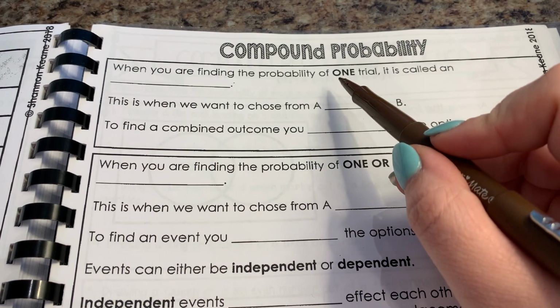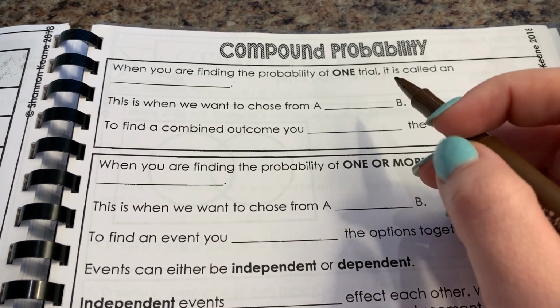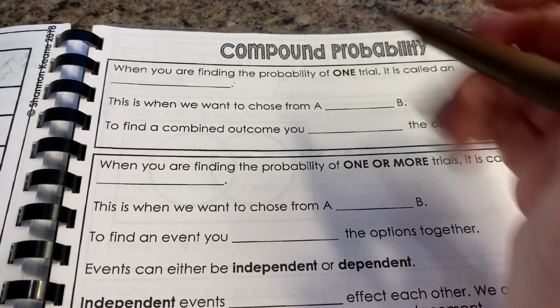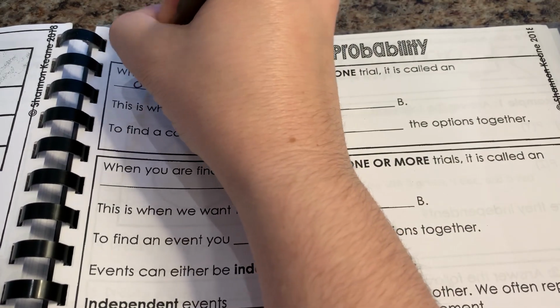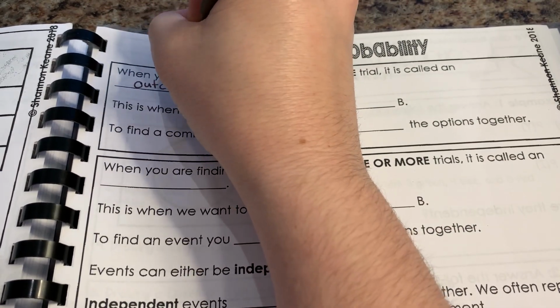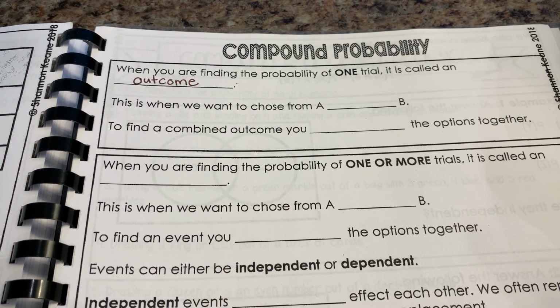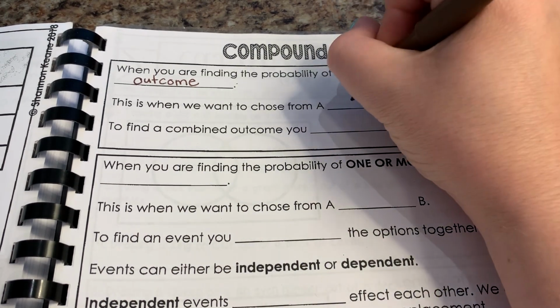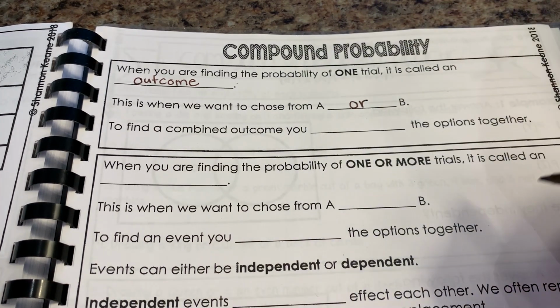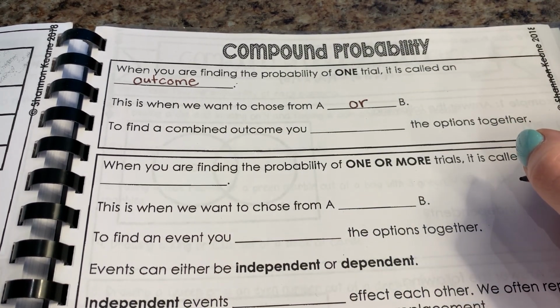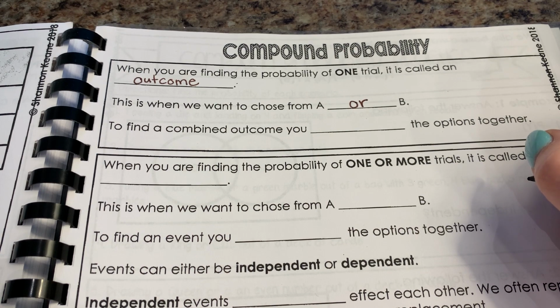What we've been working with already is one trial. When you're finding the probability of just one trial, it's simply called an outcome. So this is when I'm talking about that bag of marbles again, and I'm saying, hey, I just want to pick one marble out of it and see the probability. If I want to do one trial and compound, it can be expressed as saying we want to choose from A or B. In the case of my marbles, that's saying, okay, what is the probability of one try? Am I going to get a red or a green?